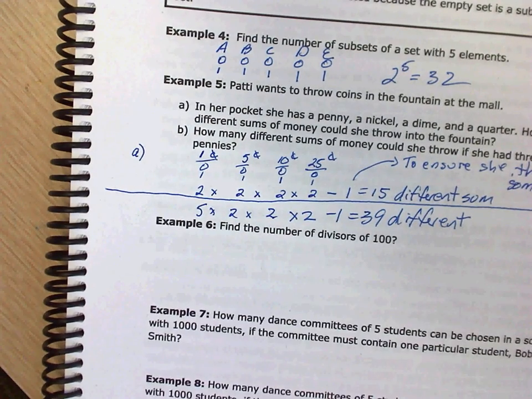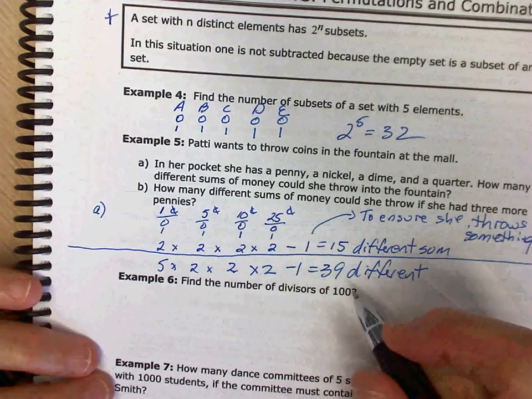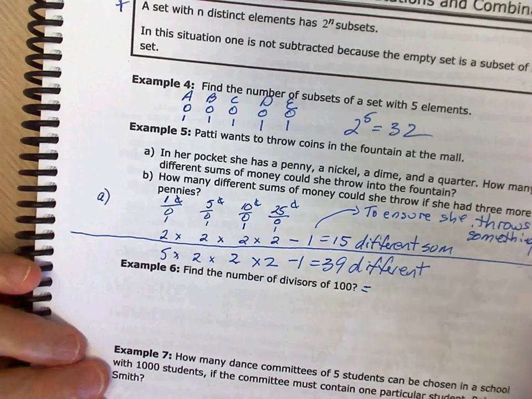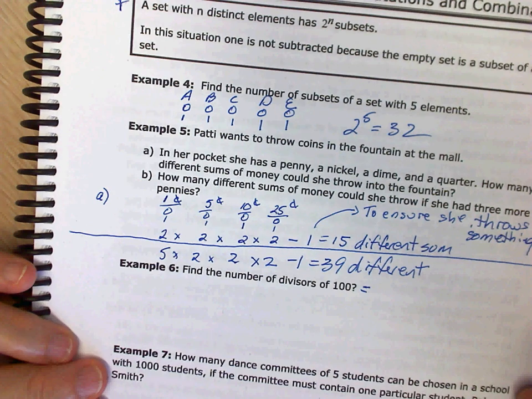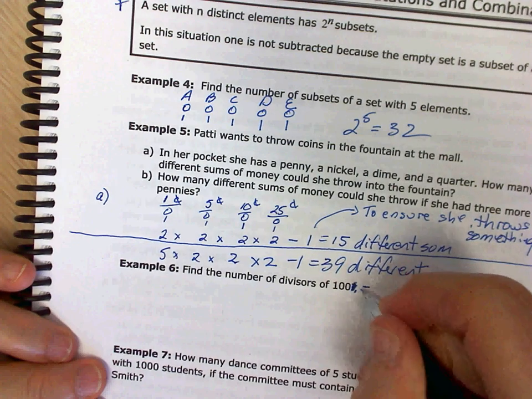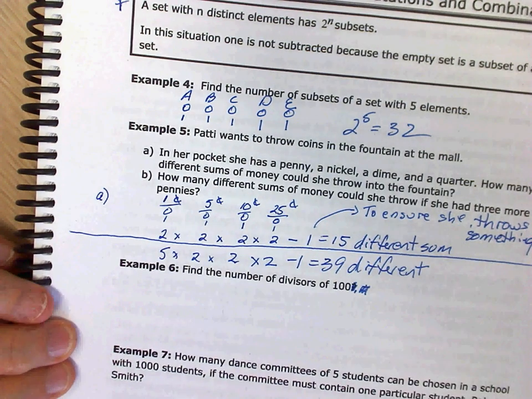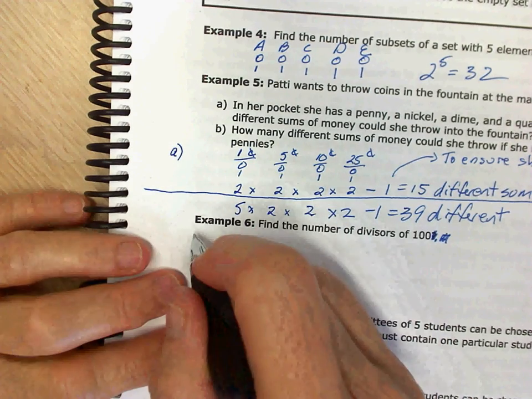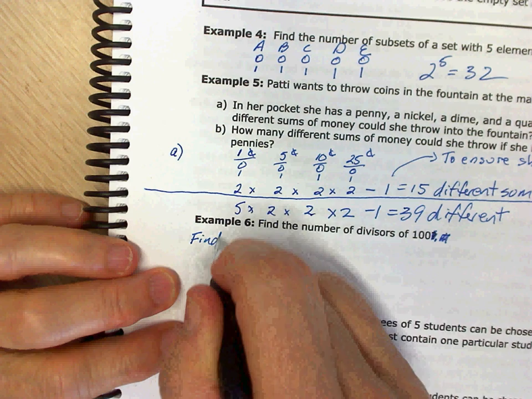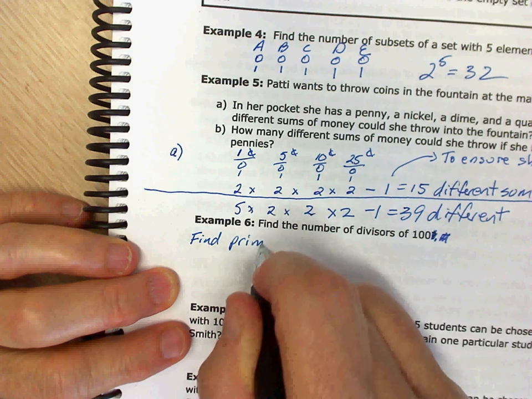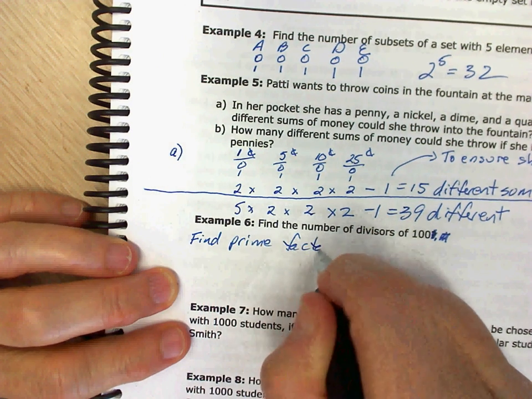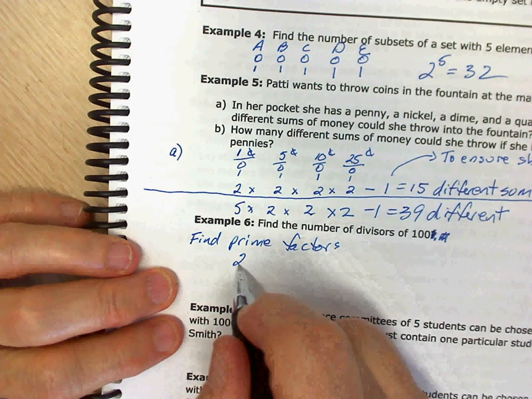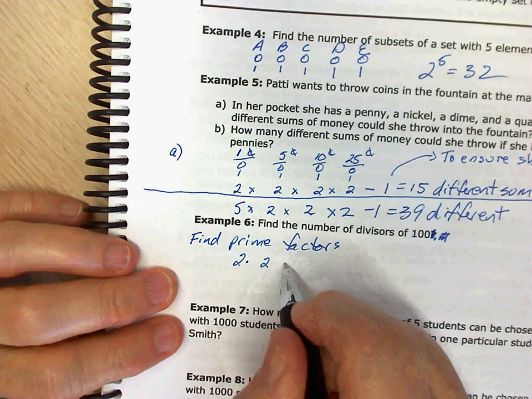Okay, let's find the divisors of 100. First you need the prime factors. So the prime factors are 2 times 2 times 5 times 5.